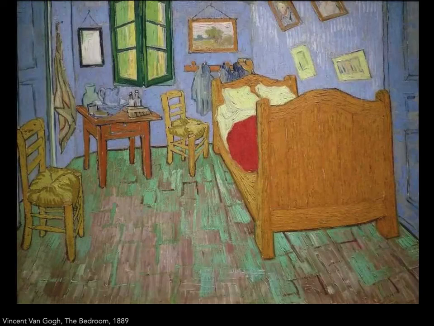There is a strong sense of outline on the objects in the room, and a lovely texture from the paint itself, nice and thick, that builds up the surface in the painting.